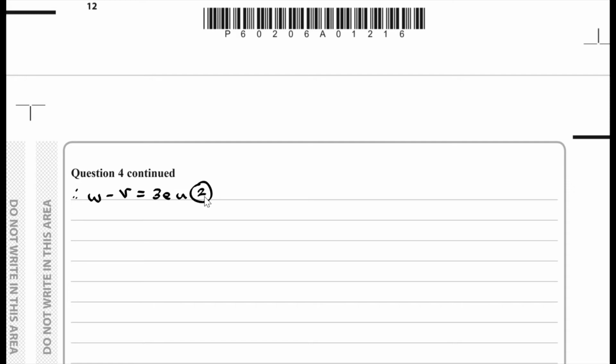We want to eliminate w from equation 1 and 2.